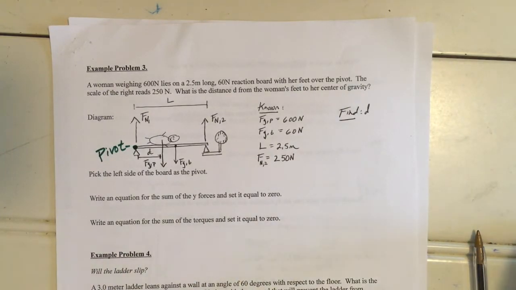Now I wonder if going right to balancing the torques is a better idea, but if you just follow the rules, balance the x forces, balance the y forces, then torques, you'll solve the problem. I like to do it that way, it seems the easiest. Is it the most direct way through?